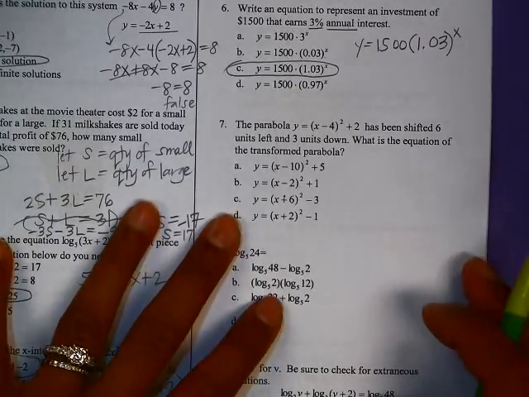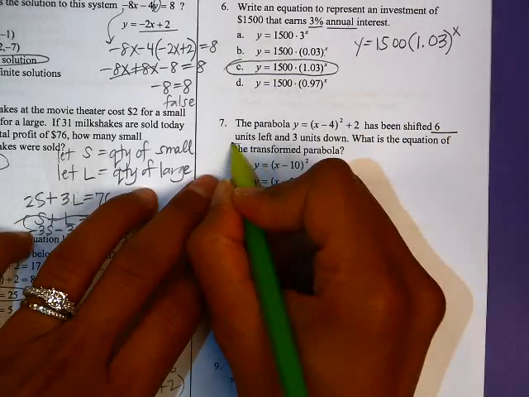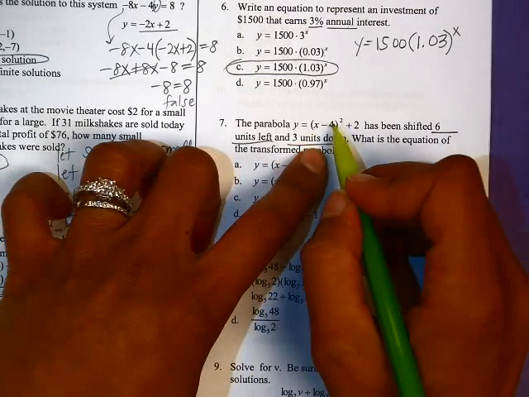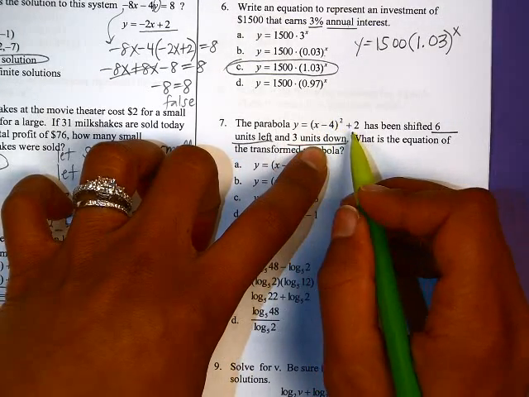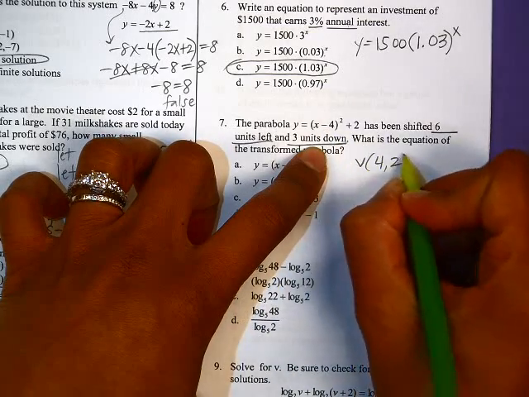In problem number 7, this parabola is being shifted by the amounts that are shown here. 6 units to the left, 3 units down. First, let's start by writing down what the vertex of the given equation is. The vertex of this given equation is (4, 2).